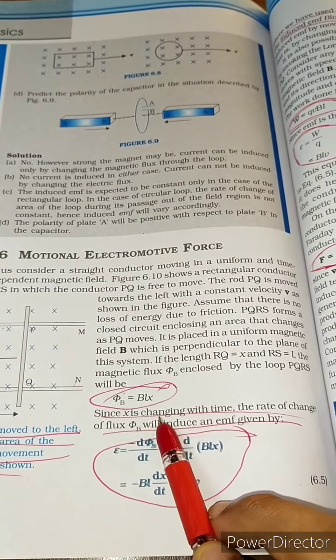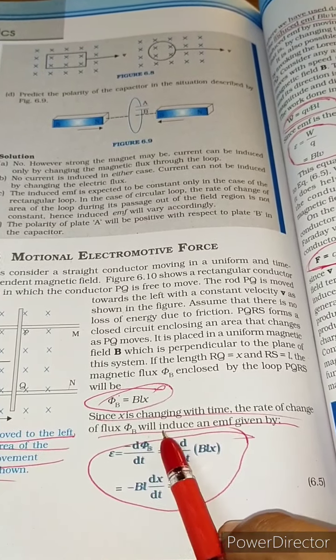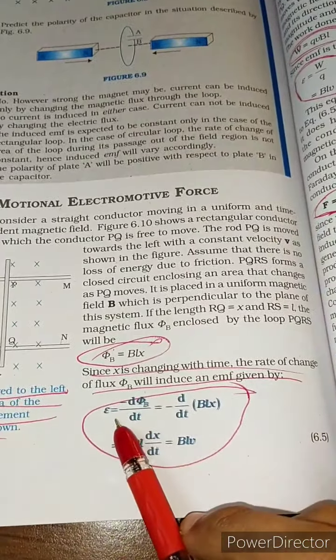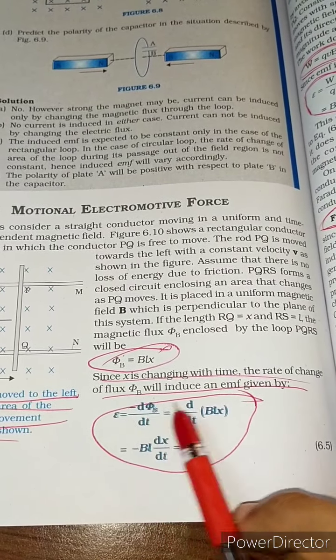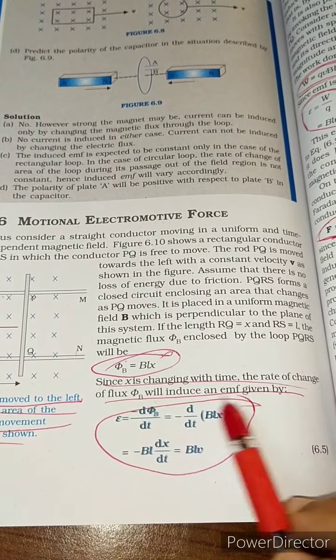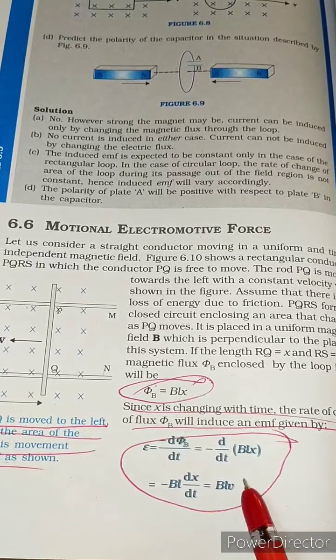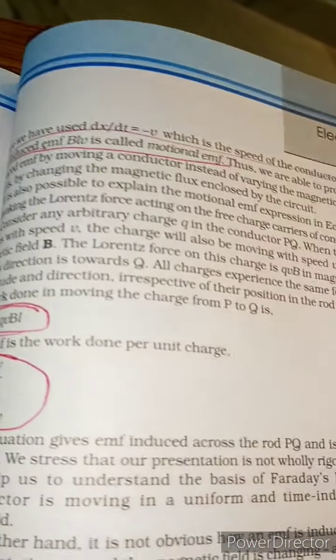Since x is changing with time, the rate of change of flux phi B will induce an EMF, which is given by epsilon equal to minus d phi B divided by dt, equal to minus d(Blx)/dt, and you get Blv.